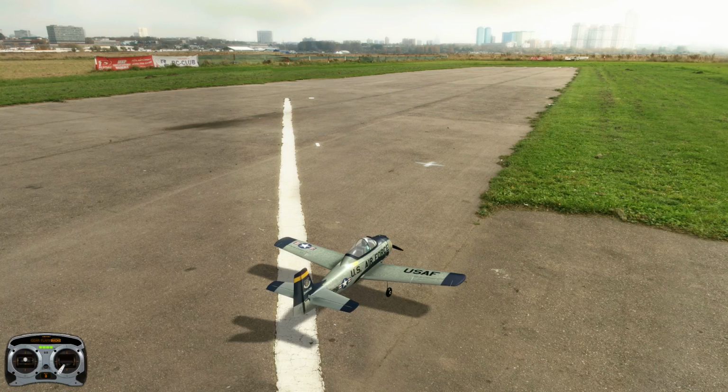Now, your elevator, which is going to make you go up and down, as you can see here, this is going to make me go up, that's going to make me go down. And then you have your rudder, of course. That's going to make me yaw left and right. And as I was telling you earlier, your ailerons are going to make me bank left and right or roll left and right. Okay, so that's all you really need.